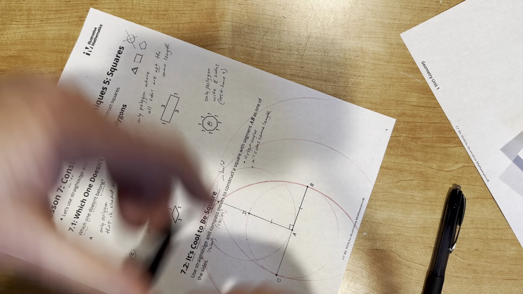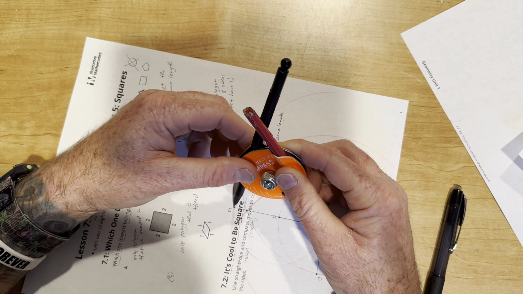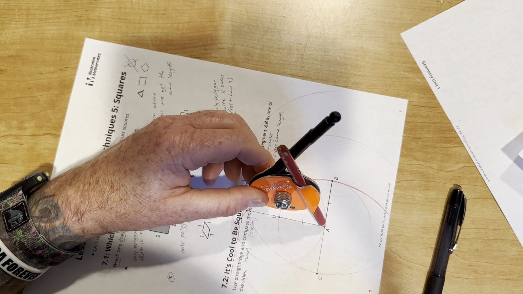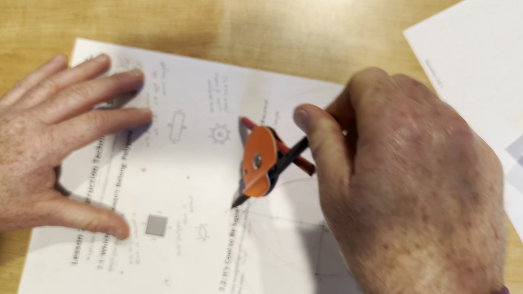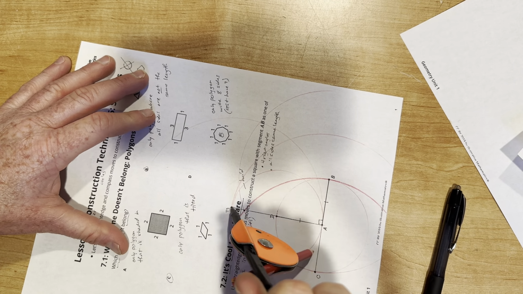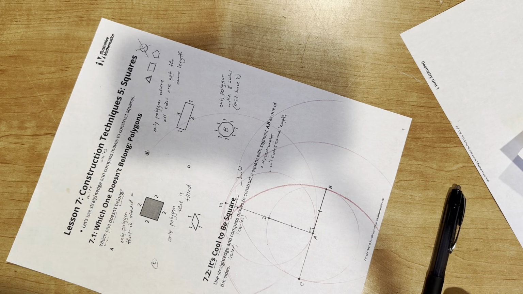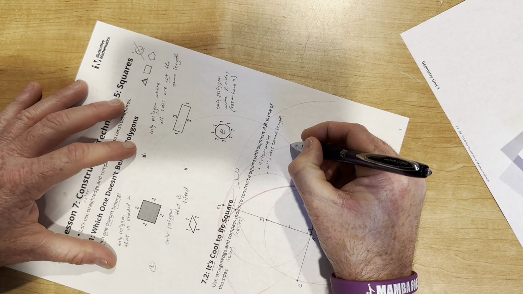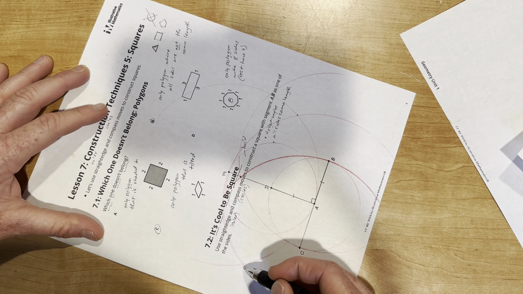Next thing is go from E, sharp point on E, pencil on A. Really just need the intersection point right there and right there. So there's an intersection point. There's one right there.